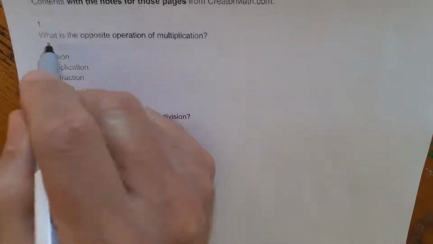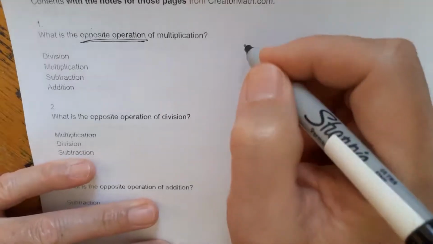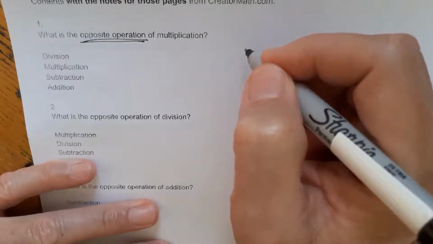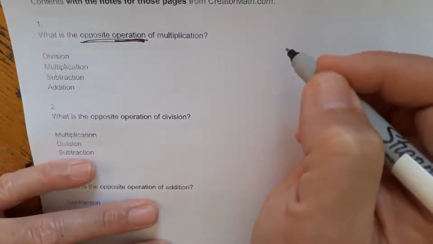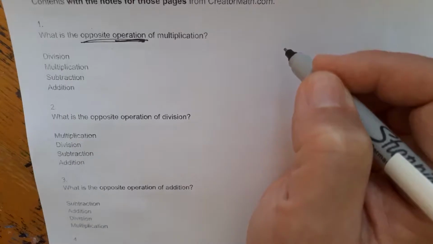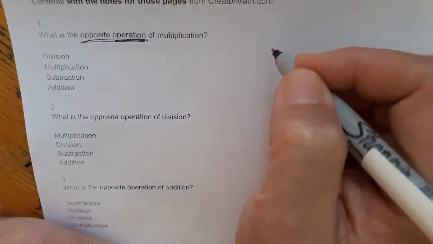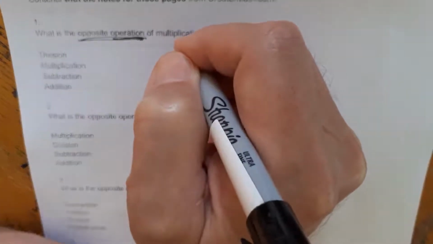So what's the opposite operation of multiplication? Operations, you guys, in math are addition, subtraction, multiplication, division, power, root. Those are the operations of math. They're kind of like the tools of math. My teacher would always talk about operations of math, and I'm like, what are you talking about? Well, multiplication is an operation. They're asking for the opposite of multiplication. Well, it's division. One's a forward, one's a reverse.